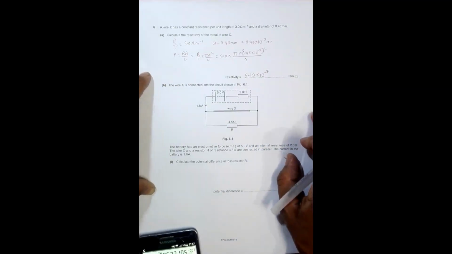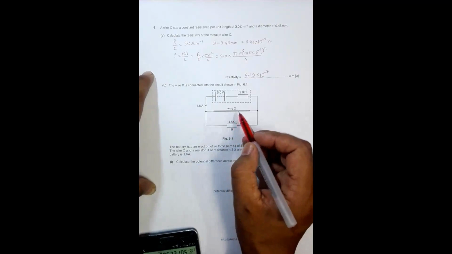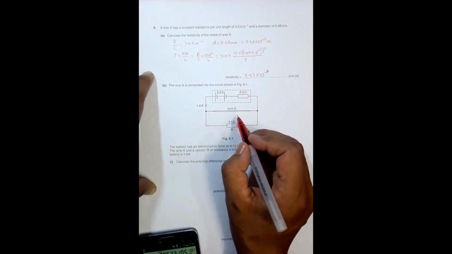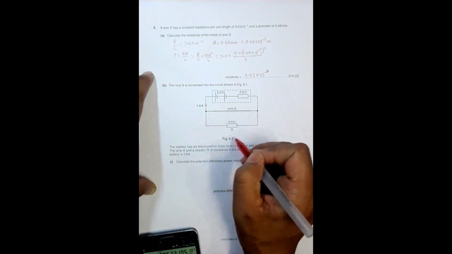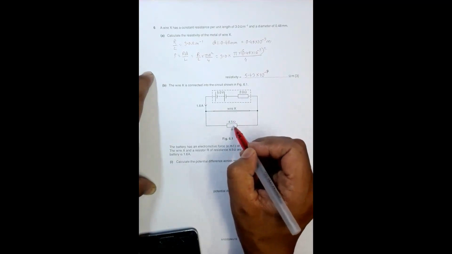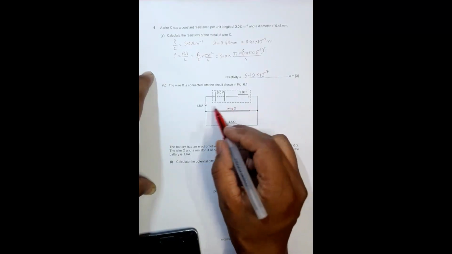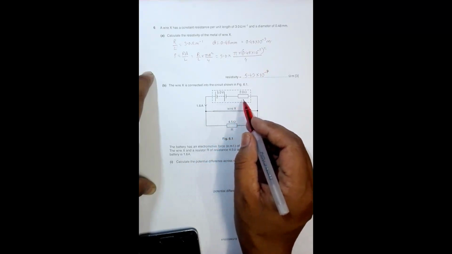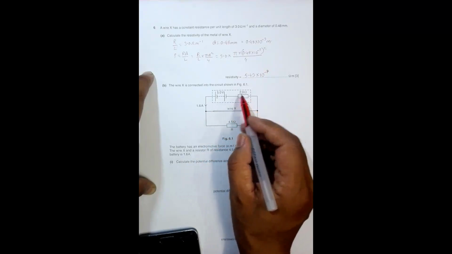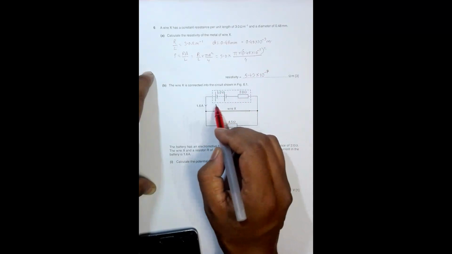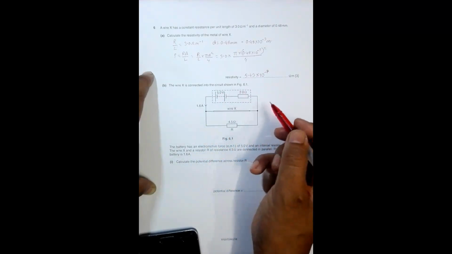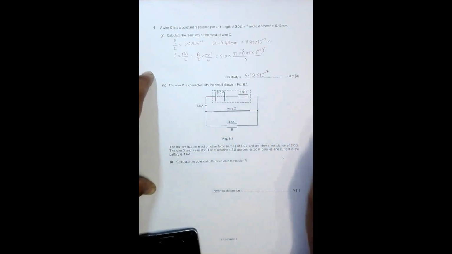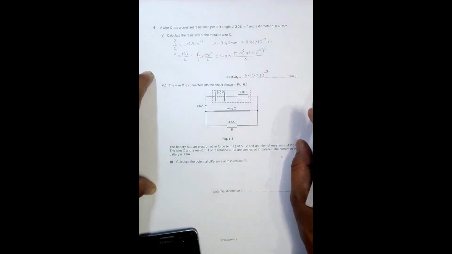Now number B, the wire X is connected into the circuit shown in figure 6.1. So it is in parallel to this R, and this whole arrangement is connected to a cell with internal resistance 2.0 ohm. So this shows the cell with the internal resistance, and the current given by the cell is 1.6 ampere.